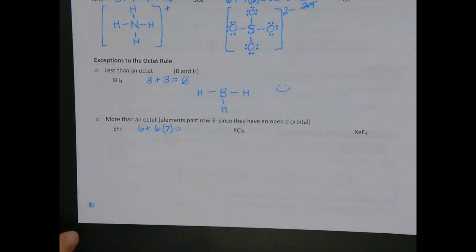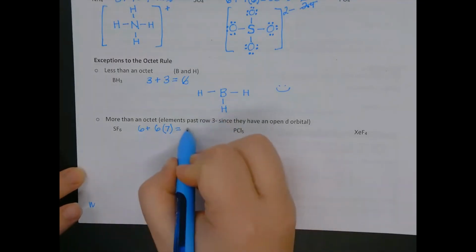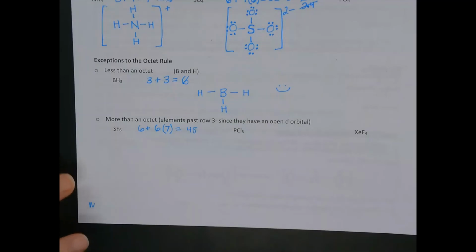Wow, I can do math today. No, I can't. All right. So we have 42 and 6 gives us 48. I'm awake. Promise. I just need to keep drinking the coffee.